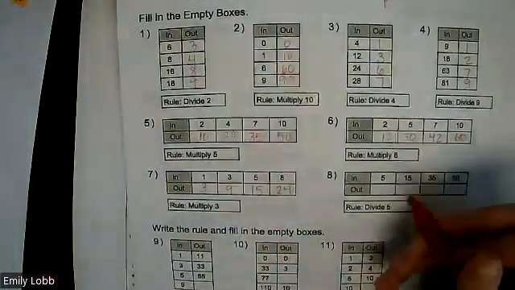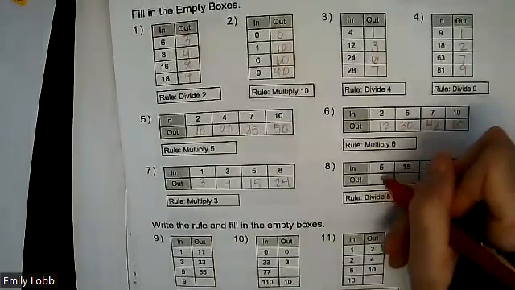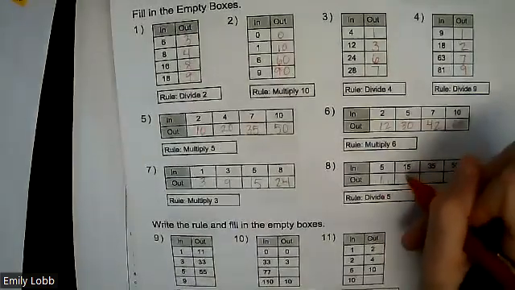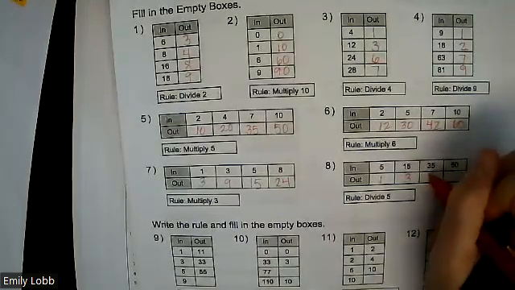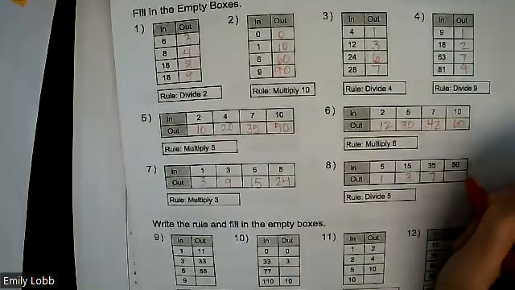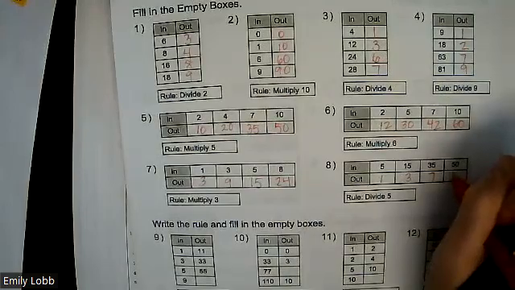Now we're dividing by 5. 5 divided by 5 is 1. 15 divided by 5 is 3. 35 divided by 5 is 7. And 50 divided by 5 is 10.